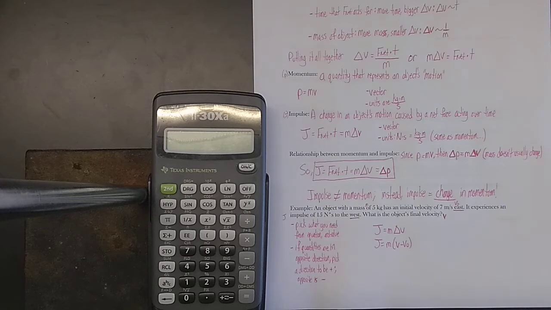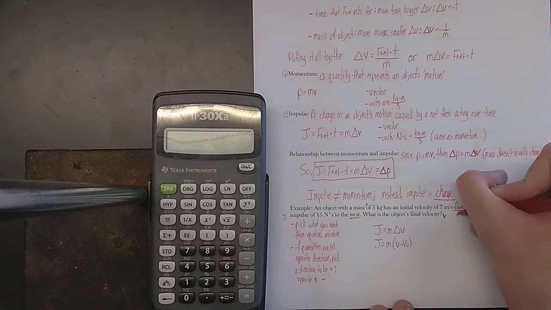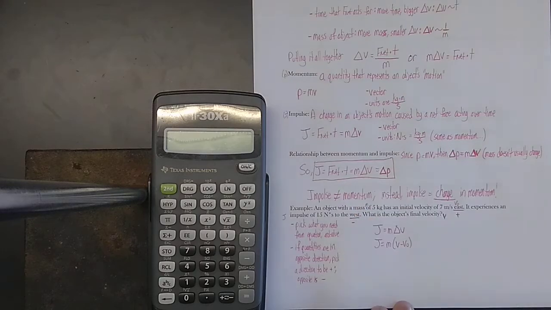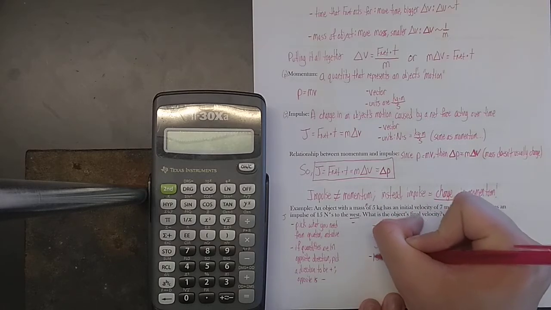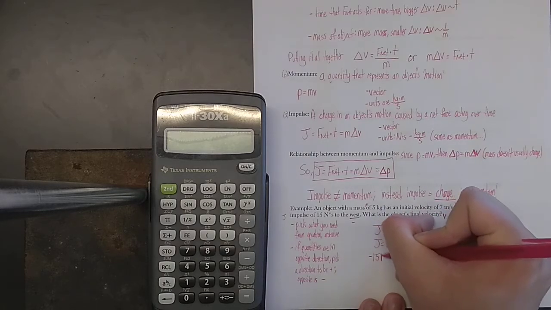Now it's as simple as plugging in. Although, before I plug in, I do have to make one more notation. I said if you have different directions, you've got to pick one to be positive, the other one will end up being negative. Right now, I'm going to pick east to be positive, which means anything to the west is negative. So as I go to plug in and I say my impulse is 15 newton seconds to the west, guess what? That's now negative 15 newton seconds.